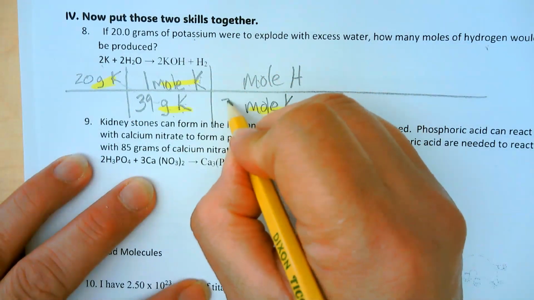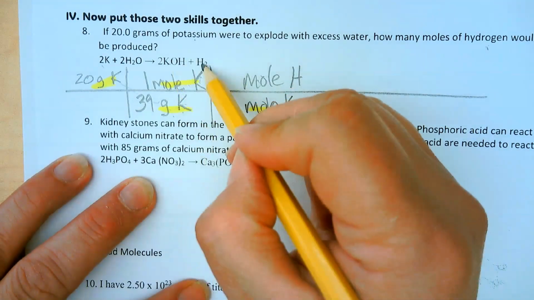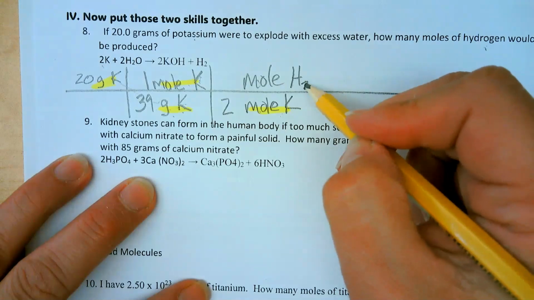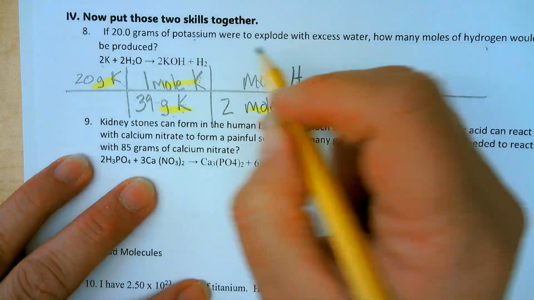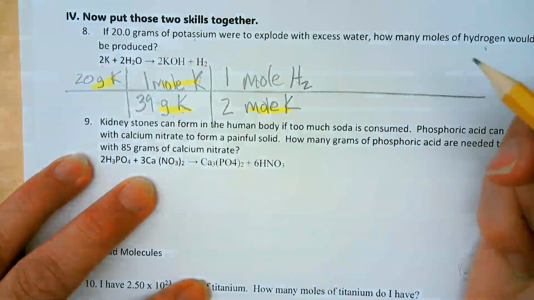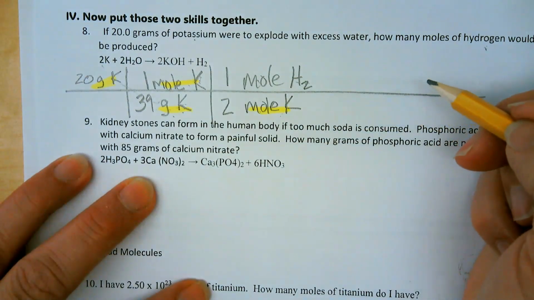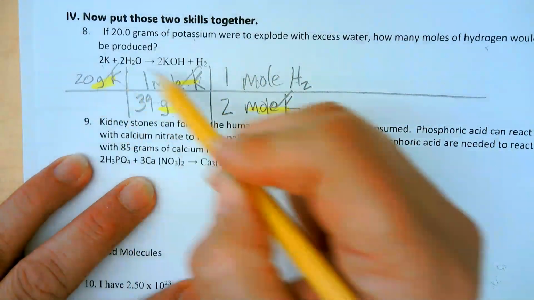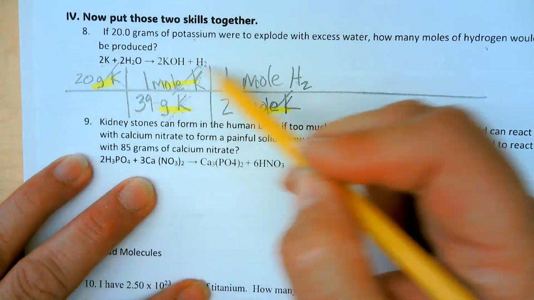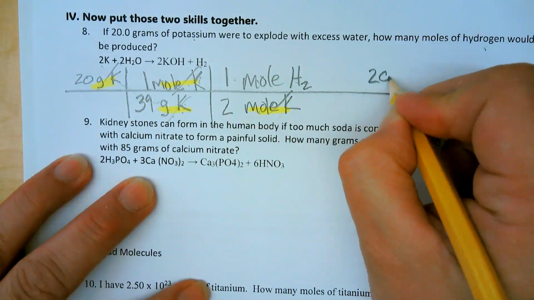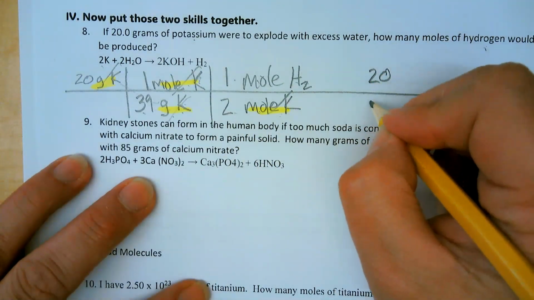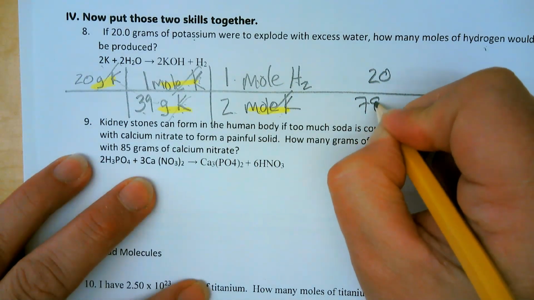We have 2 moles of potassium, and we have just 1 mole of H2. Remember, it's Brinkelhoff, so we have to do H2. So we have 1 mole of that. And so now we ended up with moles of hydrogen, and that's what we wanted. So we can cancel that, cancel that. So 20 times 1 times 1 is 20. And 39 times 2 is 78.